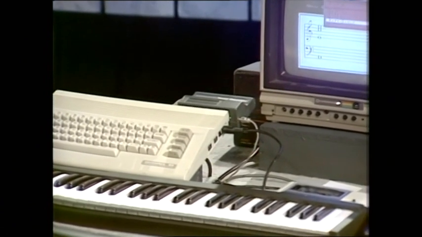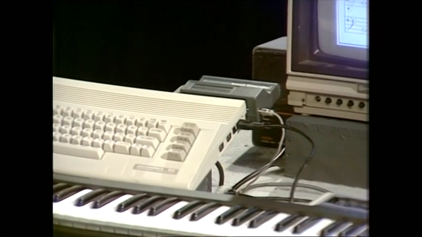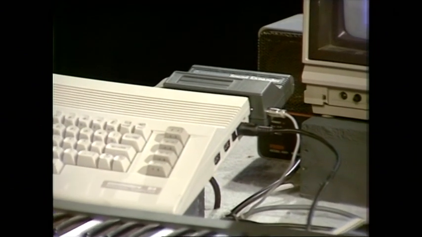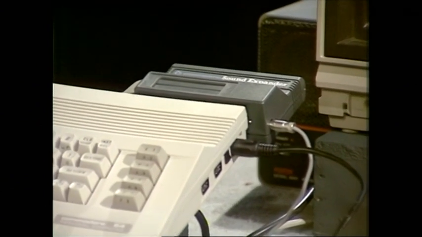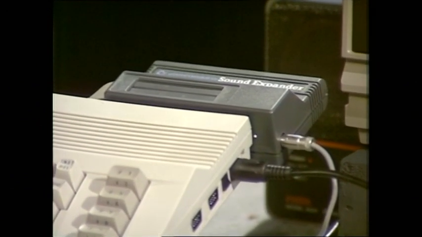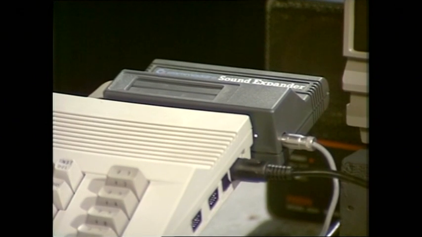Well, you're listening to the music expansion system for the Commodore 64 rather, sorry. There's an add-on keyboard and a synthesizer. I think you'll agree it does give some pretty reasonable sounds. However, I've had enough of that now.